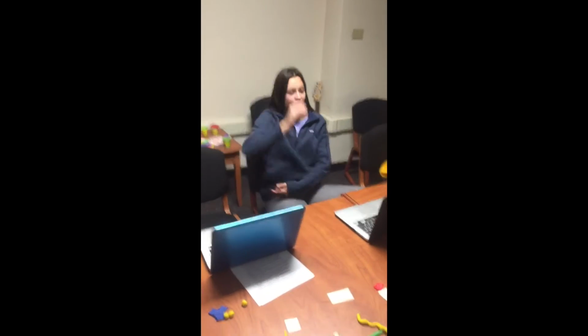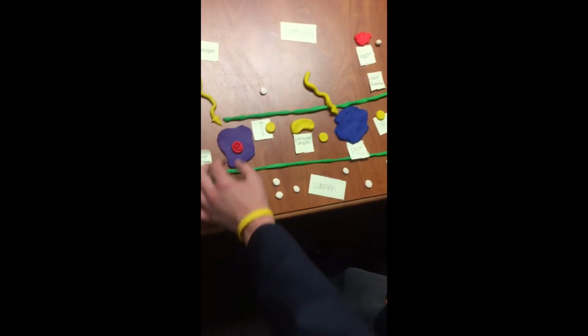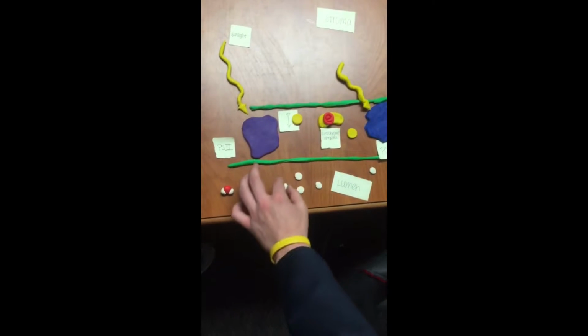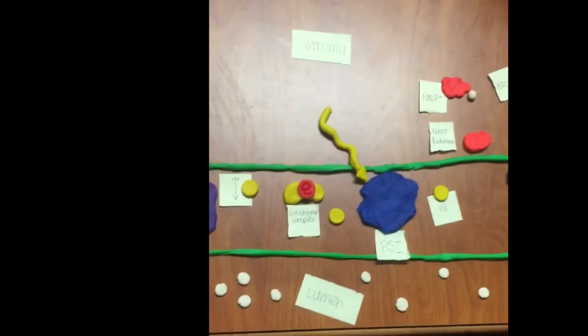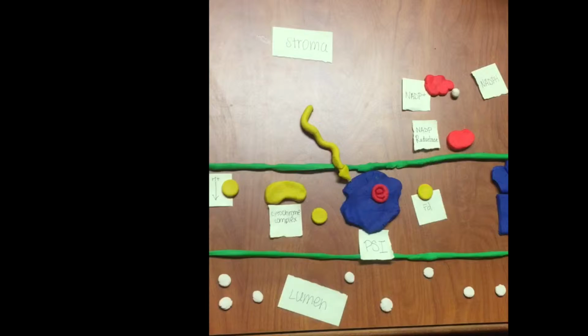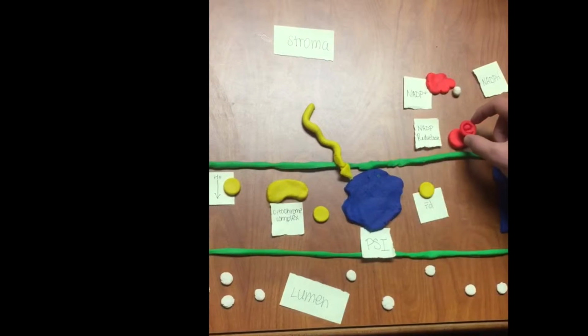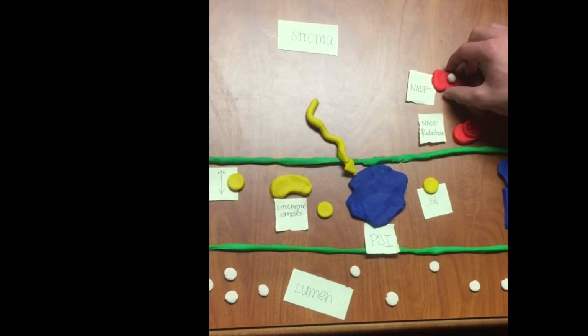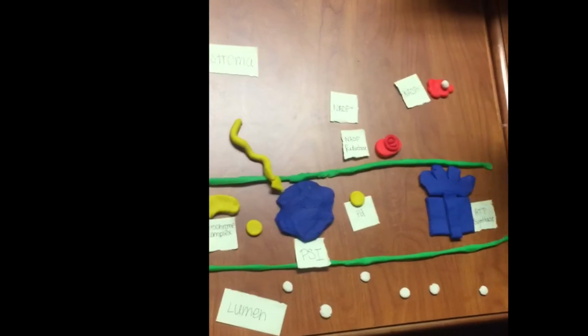Now, who knows where the electrons go after that? Jess? The electrons flow from photosystem II to the cytochrome complex. The protons flow from the stroma to the lumen at this time too. Very good. Next, the electrons move into photosystem I. At this point, light excites the electrons again. NADP+ is reduced by NADP reductase, which forms NADPH.